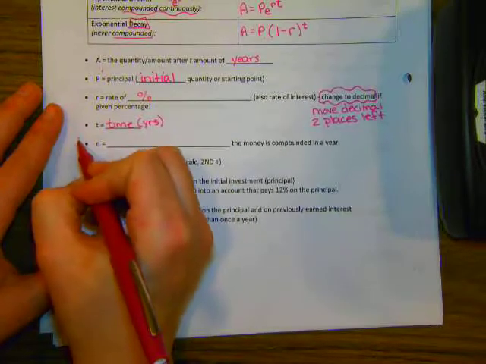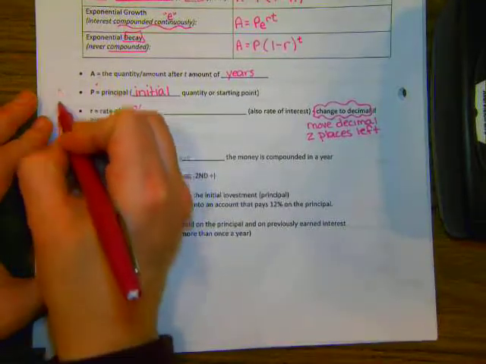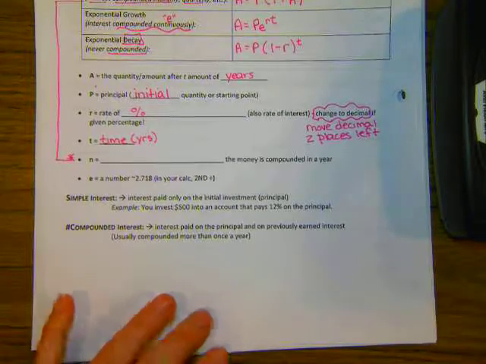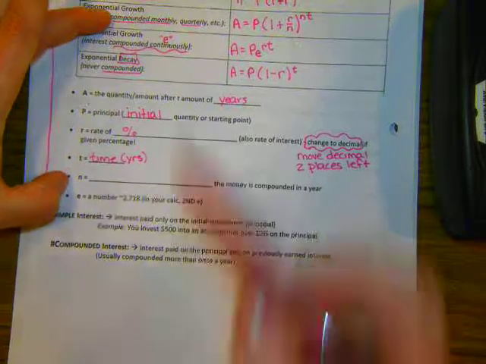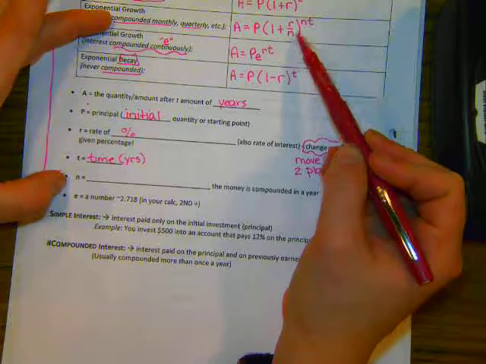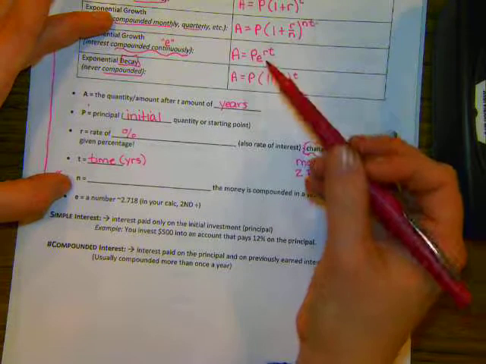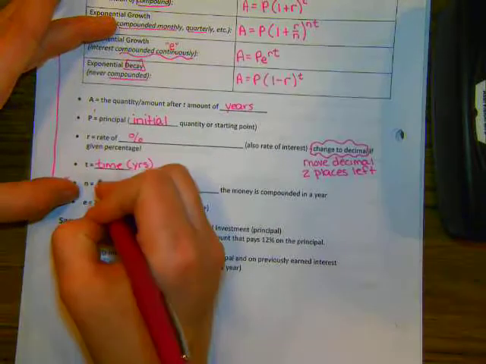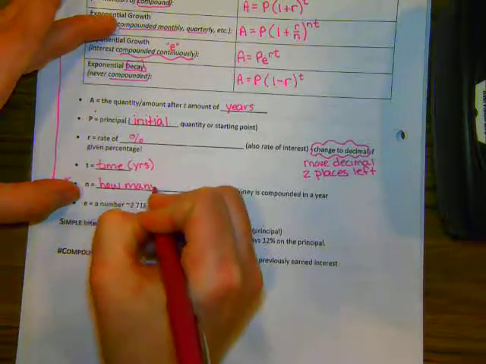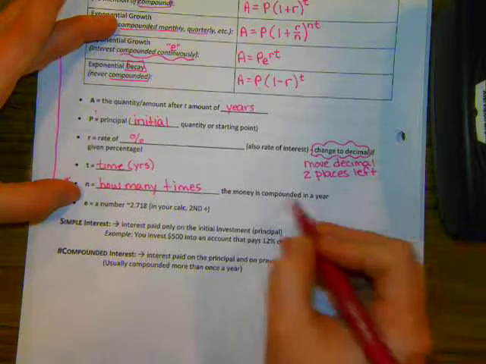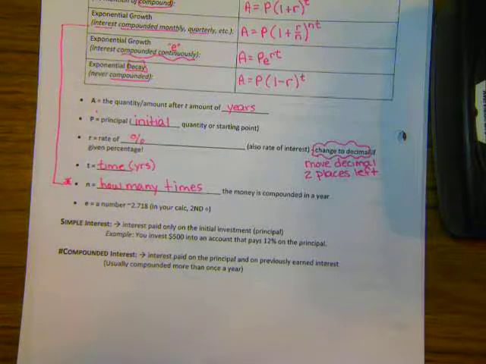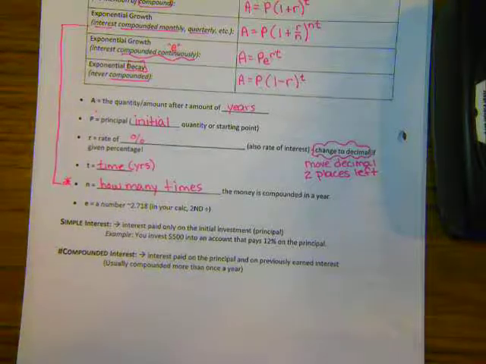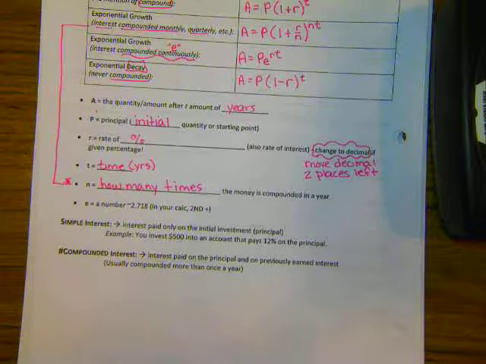Now this one's a little trickier. This one goes with this compounded, okay? So these two go together. This variable n in this longer formula stands for how many times the money is compounded in a year. What that basically means is they're going to go back and reevaluate your account and then reassess the interest off what's now in your account. It's kind of strange. It's one of these money market or very growing bank accounts.